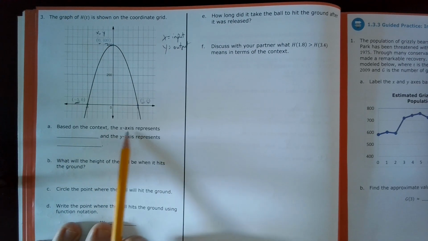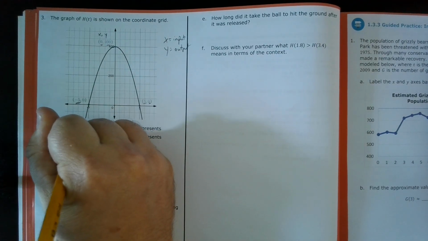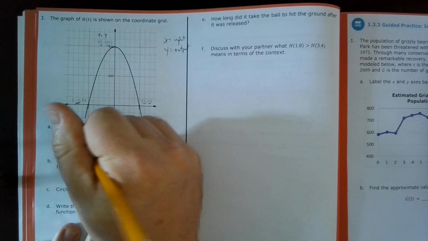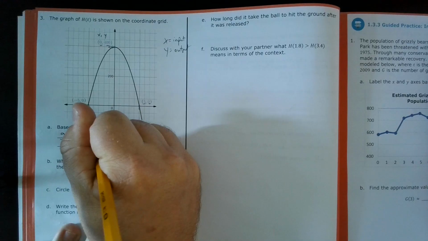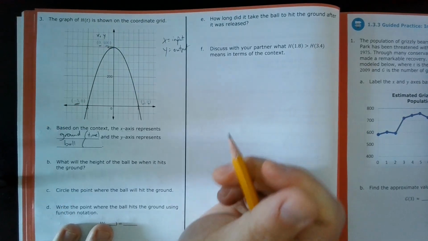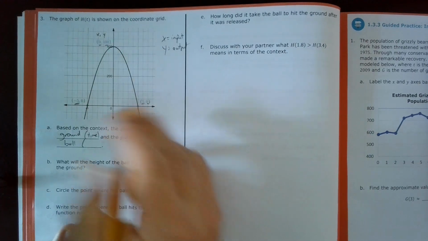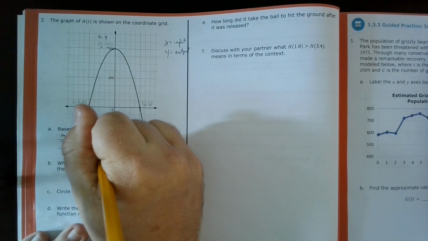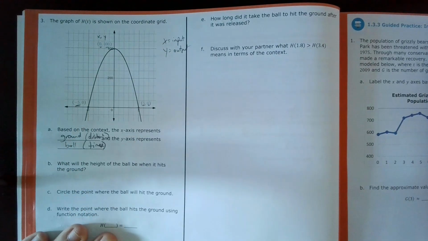Based on the context, the x-axis, left to right, represents time, and the y-axis represents the height of the ball. This is time, this is feet. Sorry, so, hold on. You could say the ground is distance, and the ball is time. It's how long the ball has been falling.